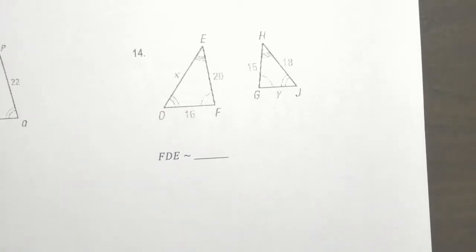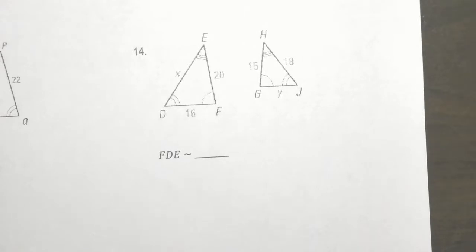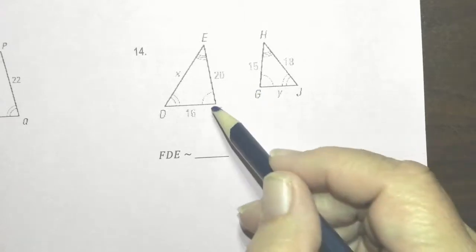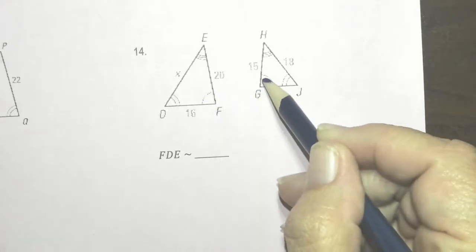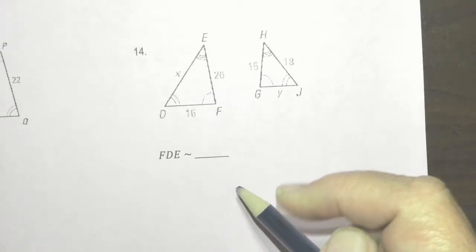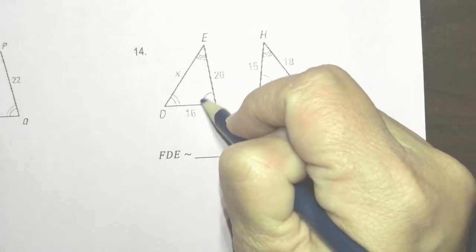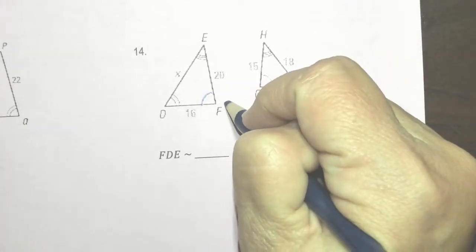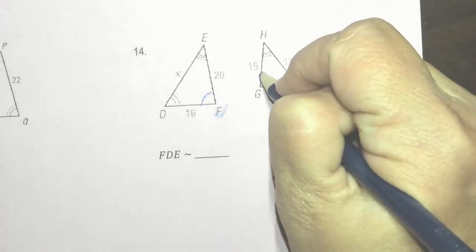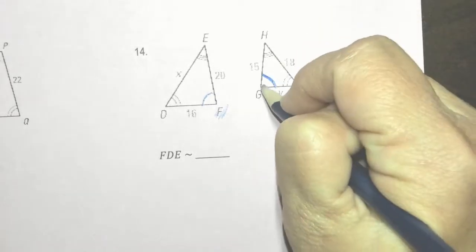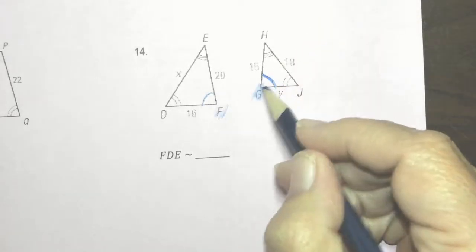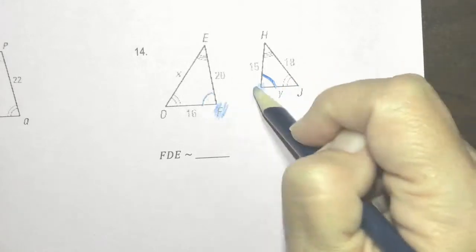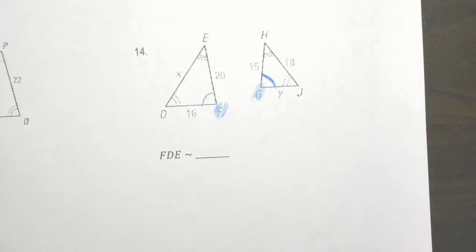The first thing we're going to do is write the similarity statement. And for that, we're going to see which of these angles correspond. So these little angle markers, they tell you which angles are congruent to each other. Since there is a single marker on F and a single marker on G, that tells you that F and G are congruent. So F and G are corresponding. My suggestion is that you mark those with the same colored pencil.